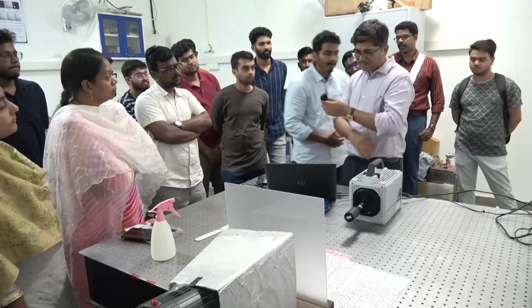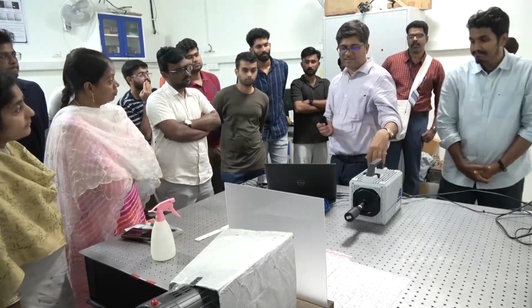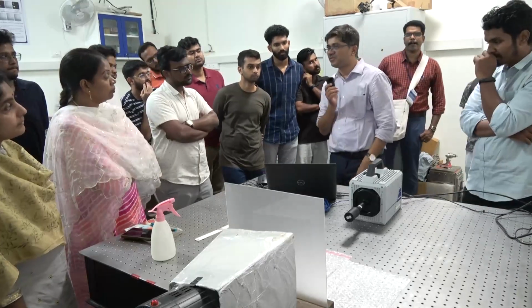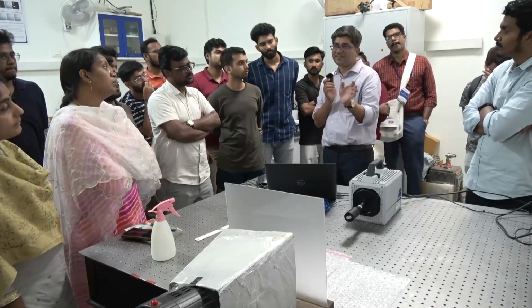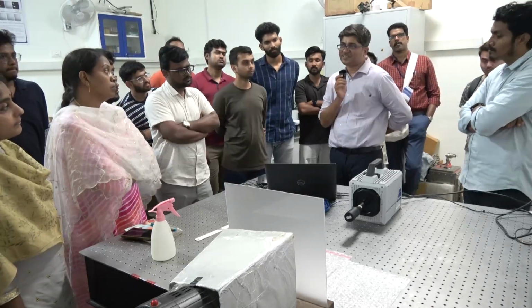This is our process again. There is no need to use a high speed camera. You can also use a simple camera if the things are not moving very fast. So, right.